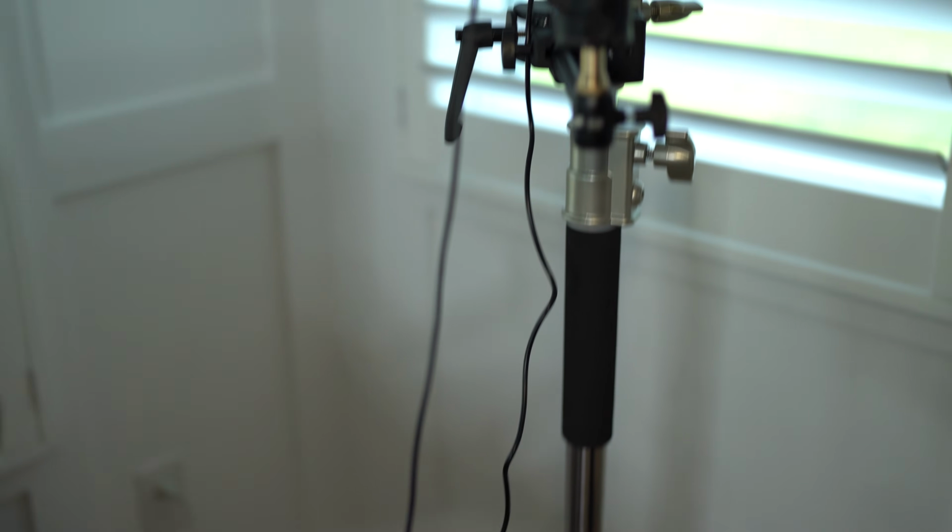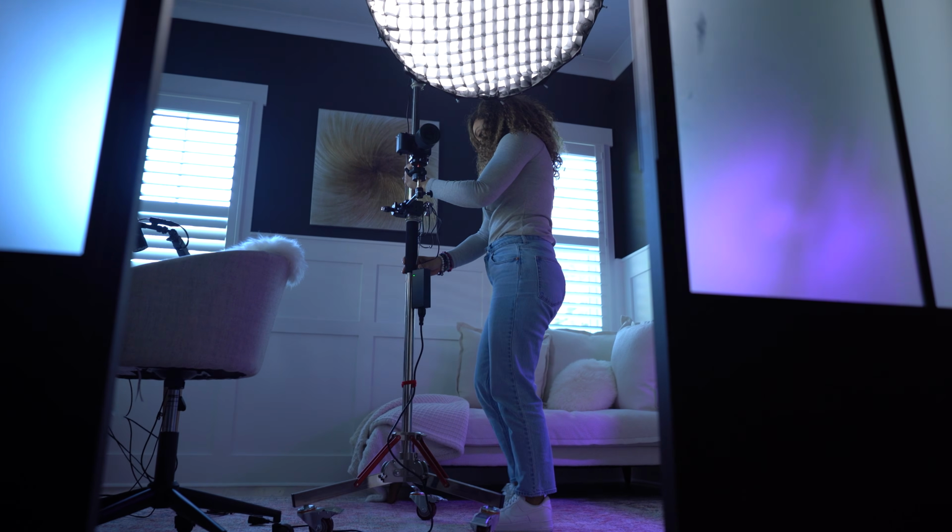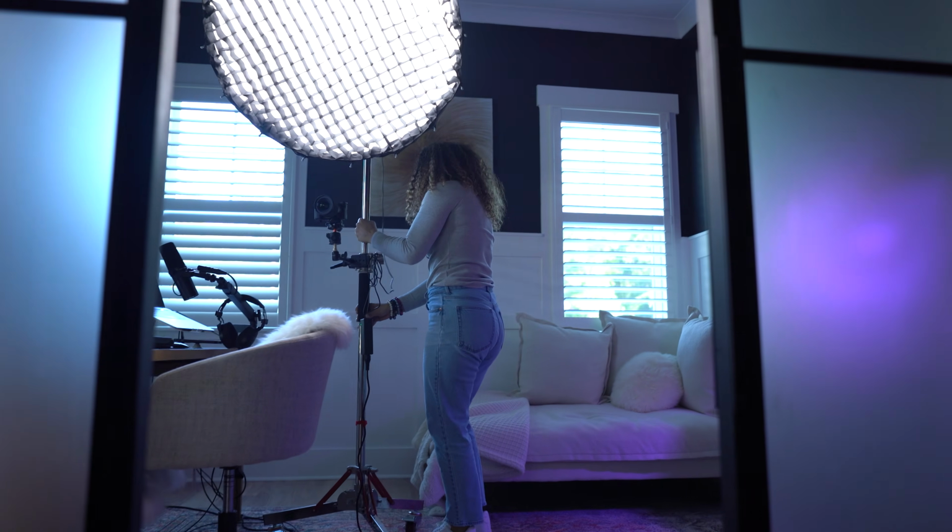And for my C-stand, I'm using the newer heavy-duty light stand with casters. What I like about this C-stand the most is that I can wheel it around my office in case I want to change the shot and I want to have the light to be movable. I don't have to carry a heavy light in a C-stand. I can just wheel it around, and that's what I like the most about this C-stand.